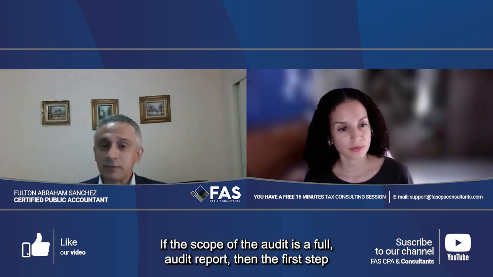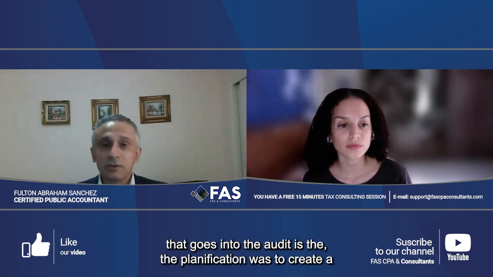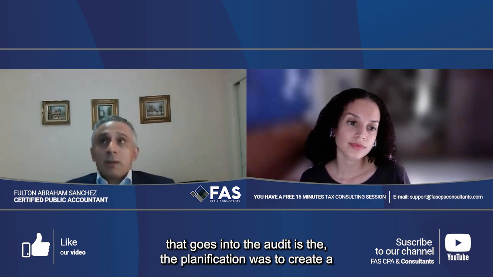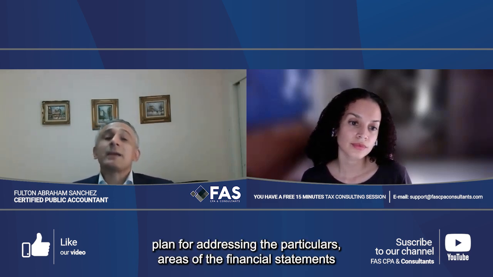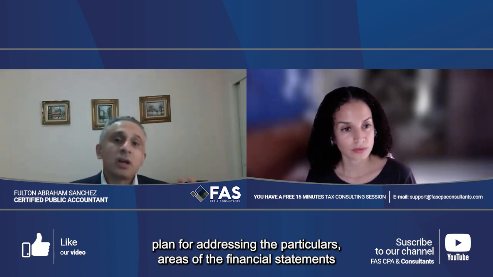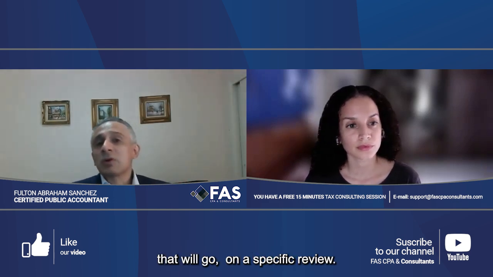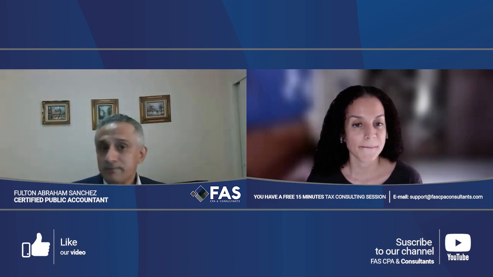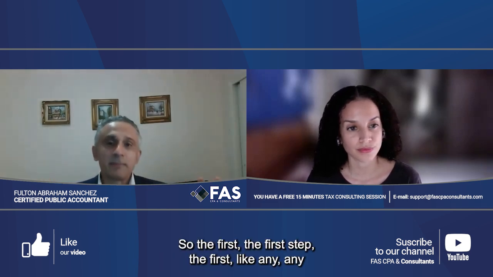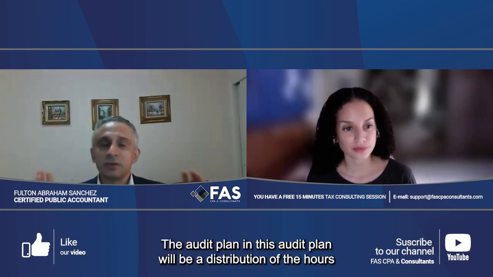If the scope of the audit is a full audit report, then the first step is the planification: creating a plan for addressing the particular areas of the financial statements that will go on a specific review. So the first step, like any strategy, is to create a plan. That's called the audit plan.